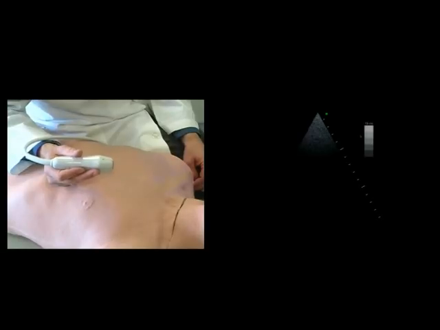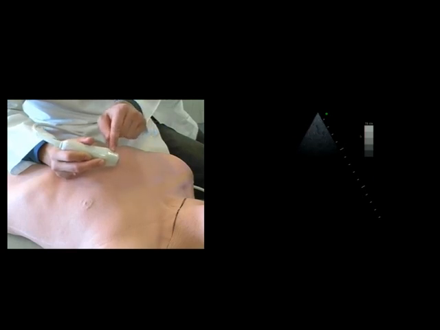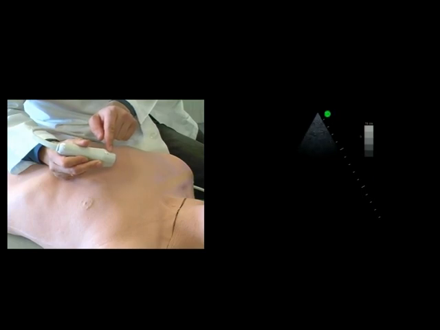This simulator consists of a probe and dummy, a 1 to 5 megahertz phased array cardiac probe. A small bump on the side of the probe marks the so-called index mark of the probe. This corresponds to the small marker on the top right-hand side of the screen.